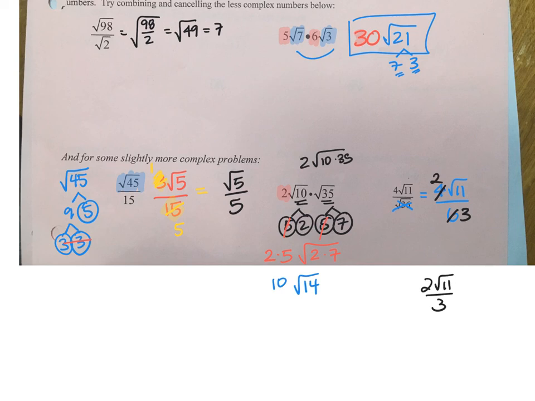Now complete the 4 next problems. Take a picture and submit them to Canvas.